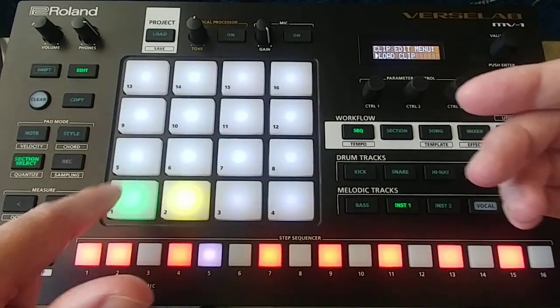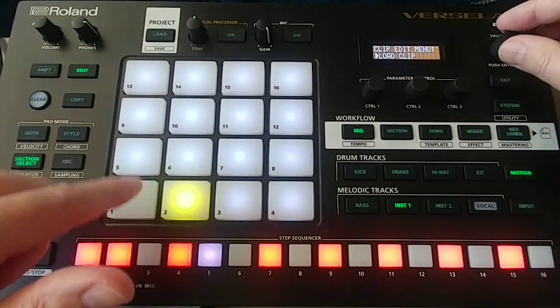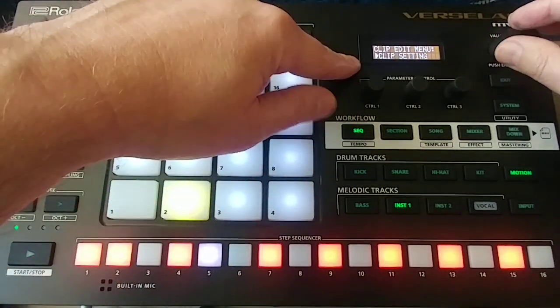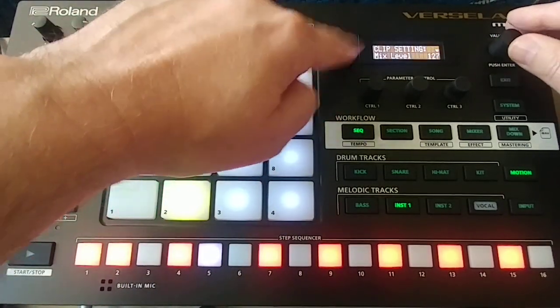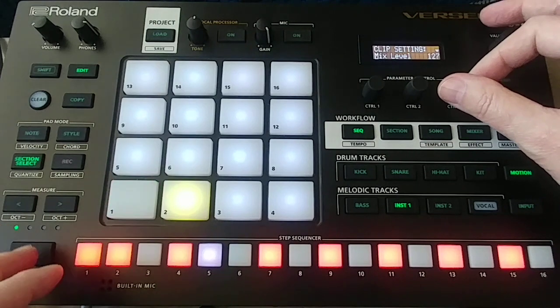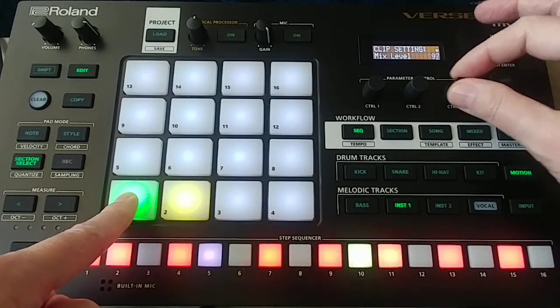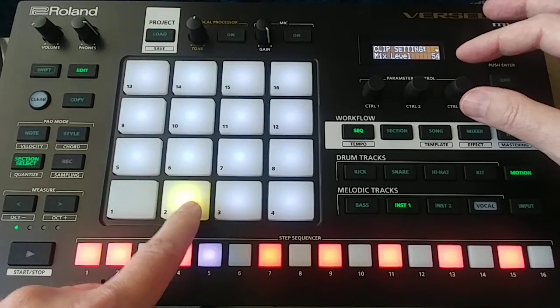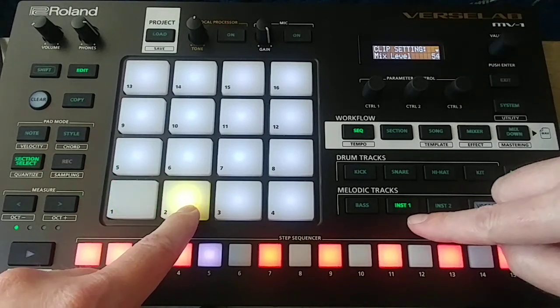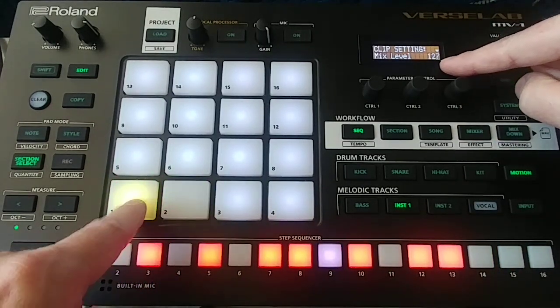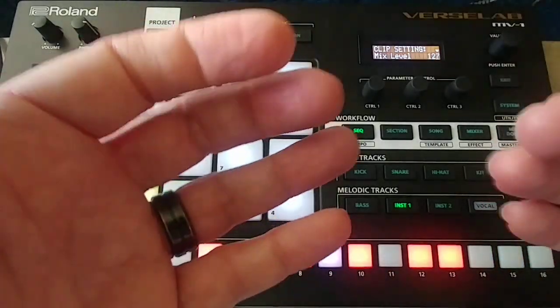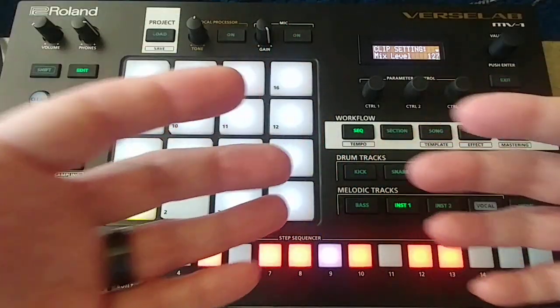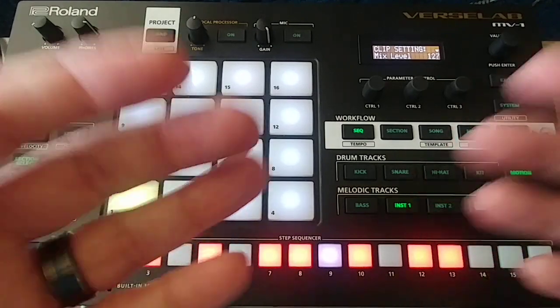So if we select section 1, edit section 1, and we go to clip settings, this is just for the specific clip. So if we bring that mix level in this one, right? Now if we go to clip 2, so section 2 of this track, instrument 1, notice the mix level is different. It changes because you can have a level for each track individually and separately.